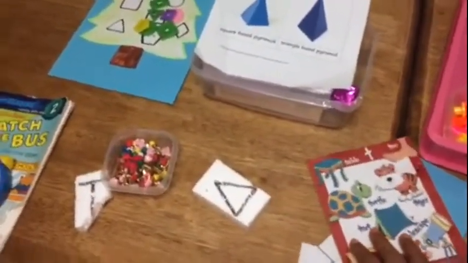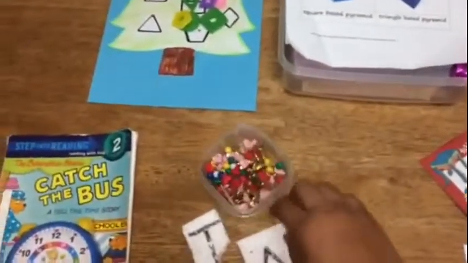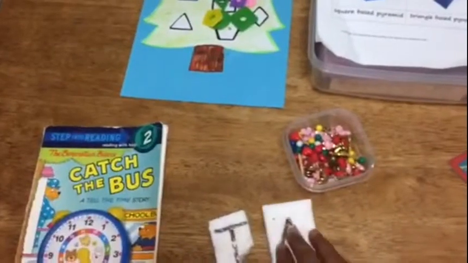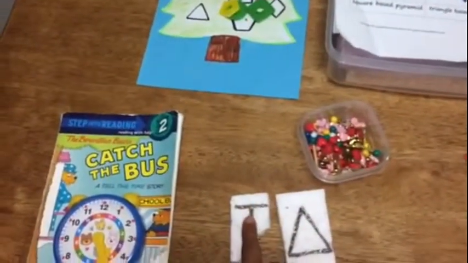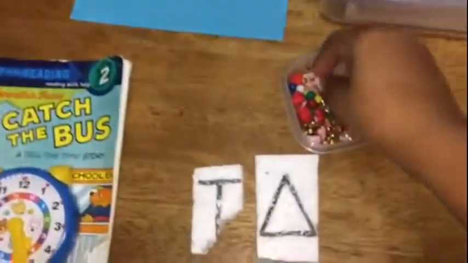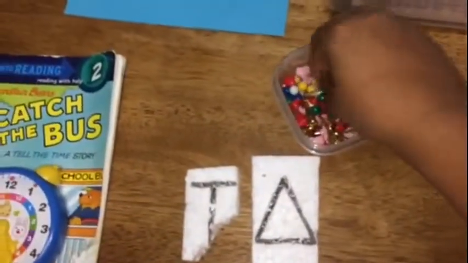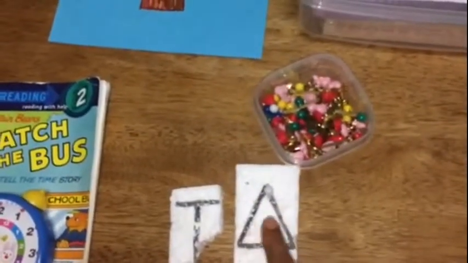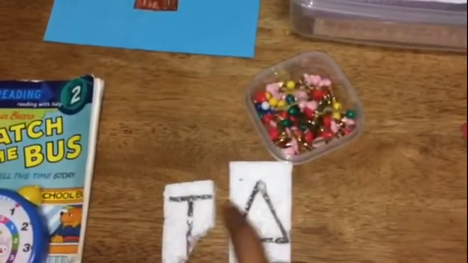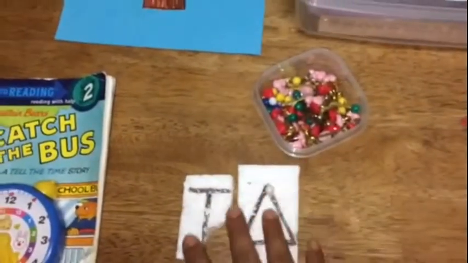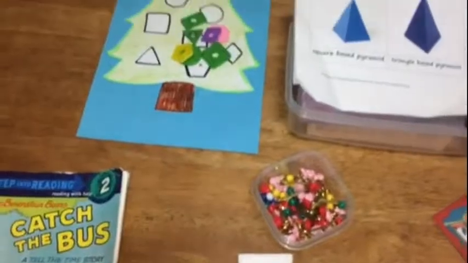That is letter T. So what all we did was, on a thermocol piece, I wrote letter T and a triangle. One girl got the T and one girl got the triangle, and then they had the pins here, and they have to put them on the shape. The elder one got the triangle and the younger one got the letter. So this is the first activity we did.